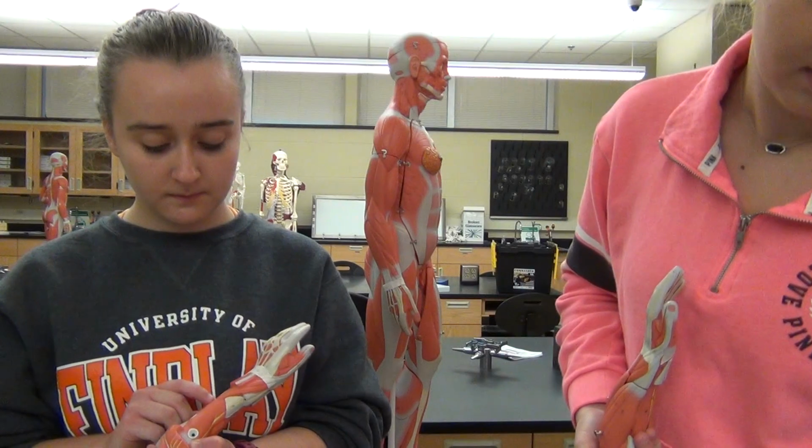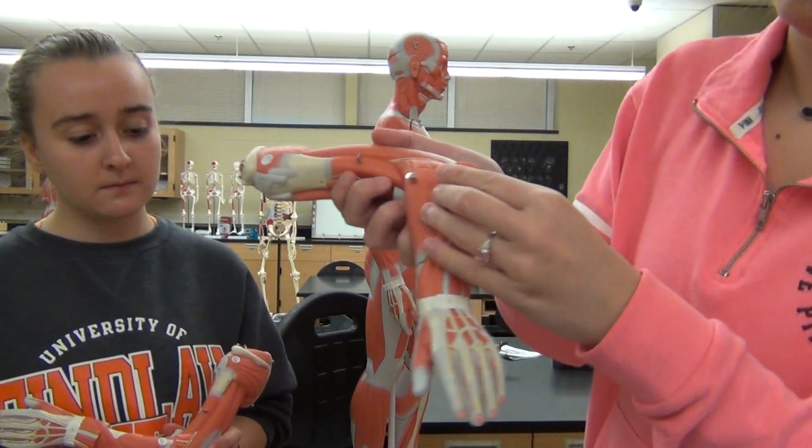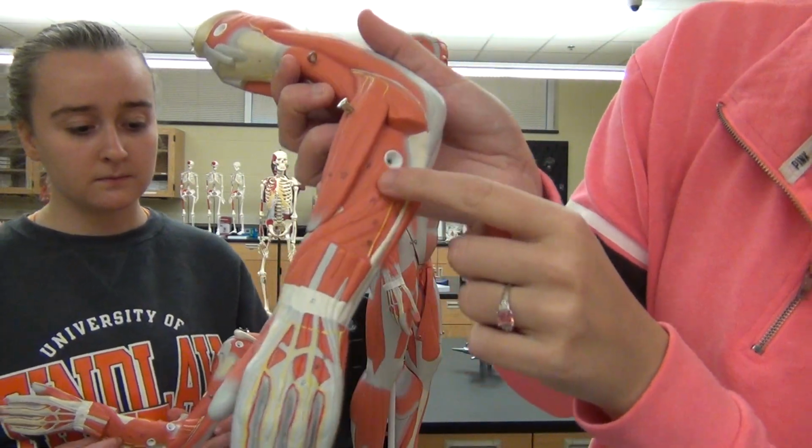Next is the abductor pollicis longus, which is 36. So you take off these. It's 36. The origin is the posterior surface of the radius and ulna, and the insertion is the base of the 1st metacarpal and trapezium, and the action is it abducts and extends the thumb.